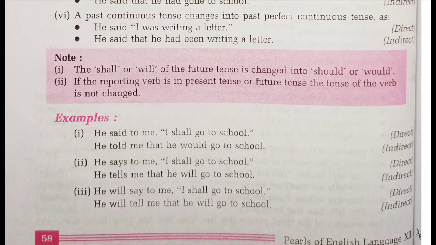Remember, shall does not always change into should. Shall most of the times changes into would when you are transforming from direct to indirect. Don't get confused, and don't as a rule consider that shall should change into should. In most cases, shall changes into would, and will also changes into would, and should in some cases. So look at the next example.